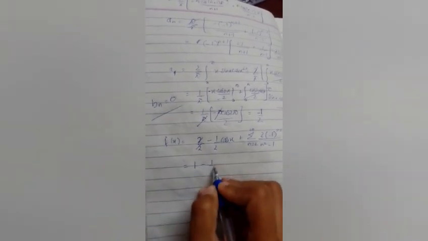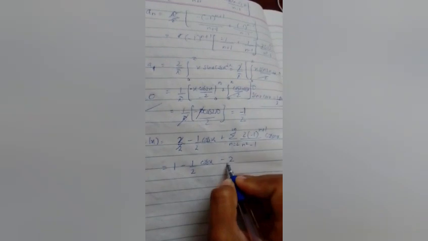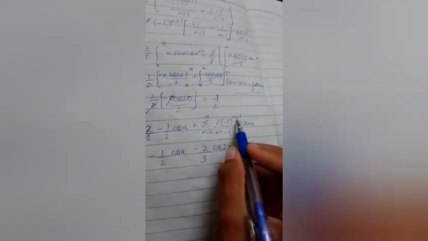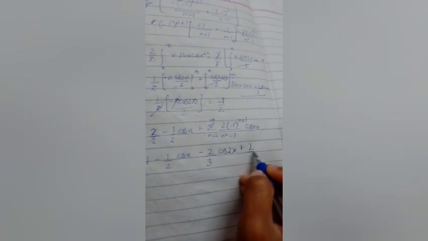1 minus 1 by 2 cos of x. Substitute values: 2, minus 2, right, divided by 3, because 2 square is 4 and minus 1, and if we substitute 2 here, plus 1, it will be minus 3, and cos of 2x. If we substitute 3, then positive 2 over 9 minus 1, 8, cos of 3x, and so on, right?